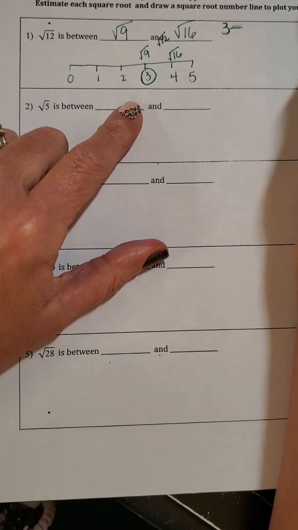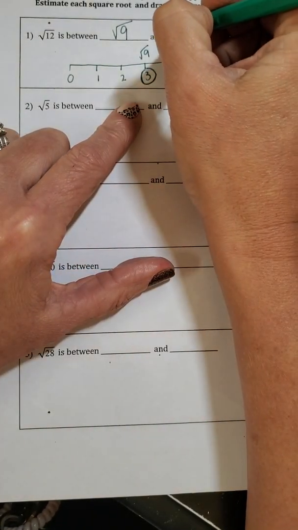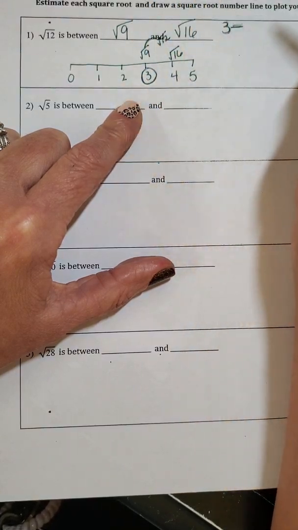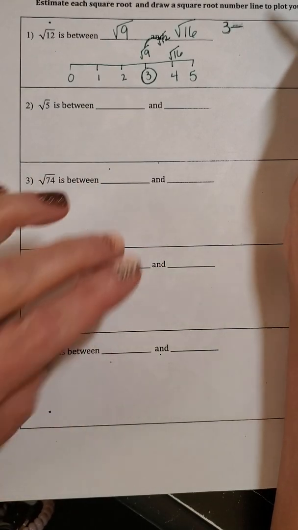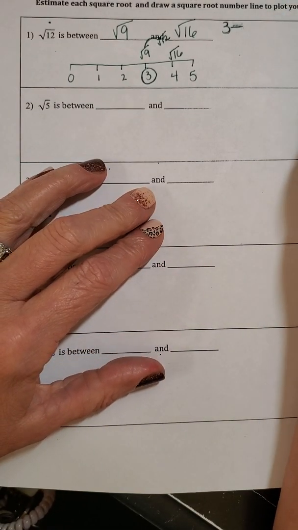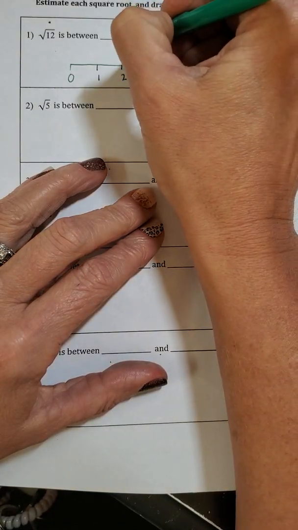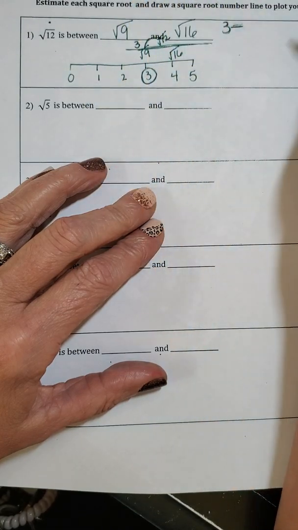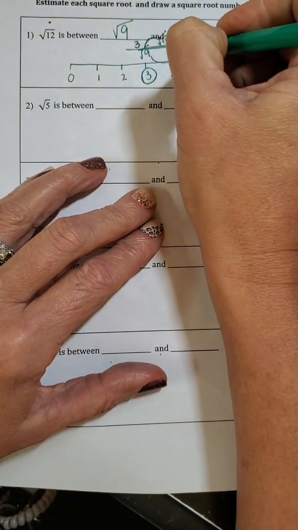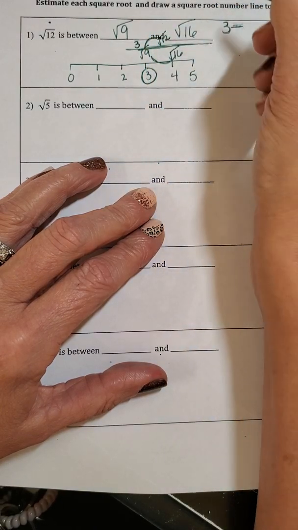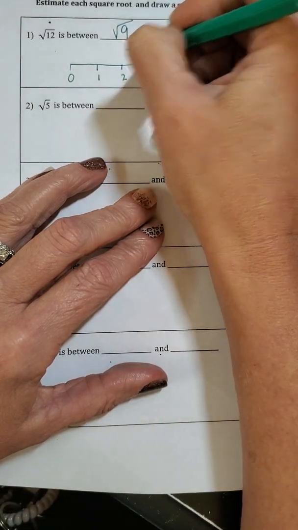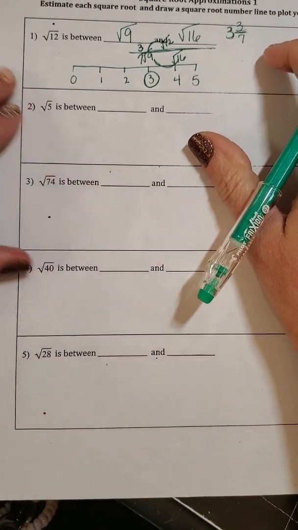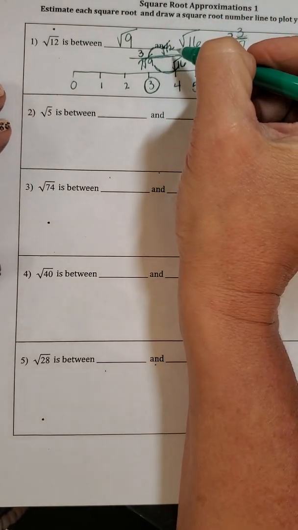All right, now, what is the distance from the square root of 12 to the square root of 9? It is 3. And I'm just going to draw my little fraction bar right there. And the distance from 9 to 16 is 7. So 3/7 is my fraction.